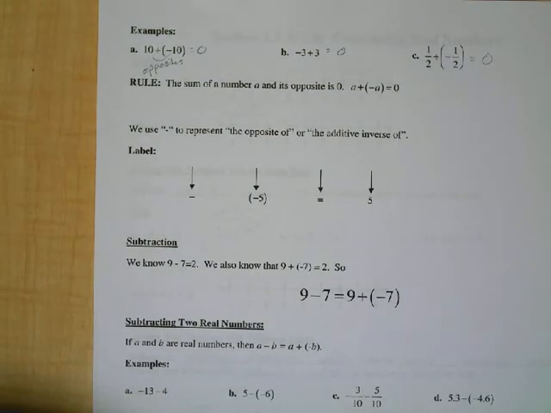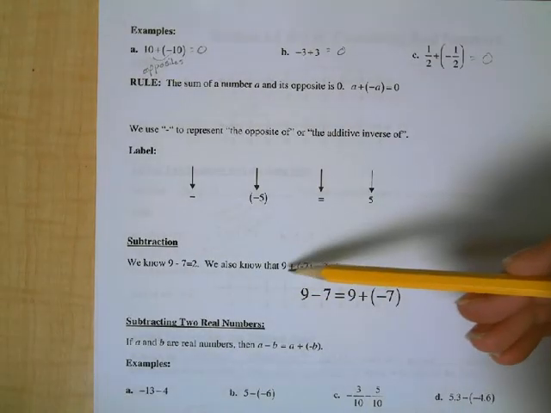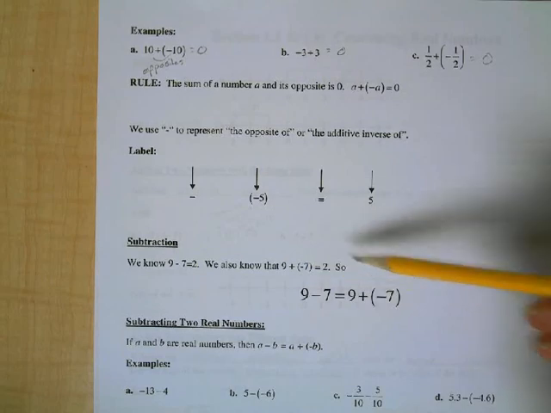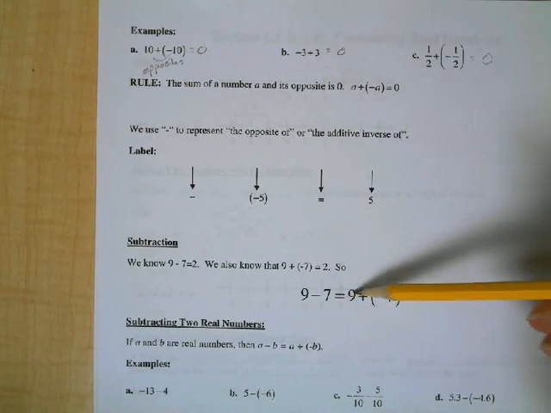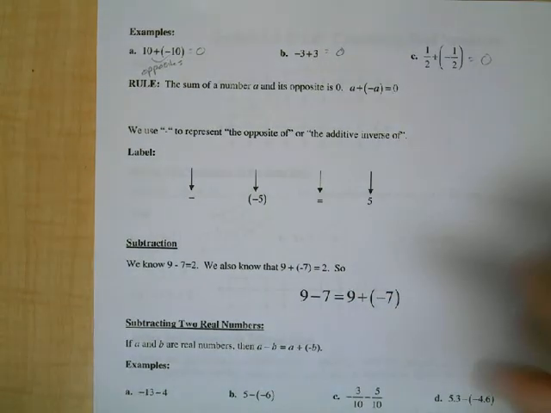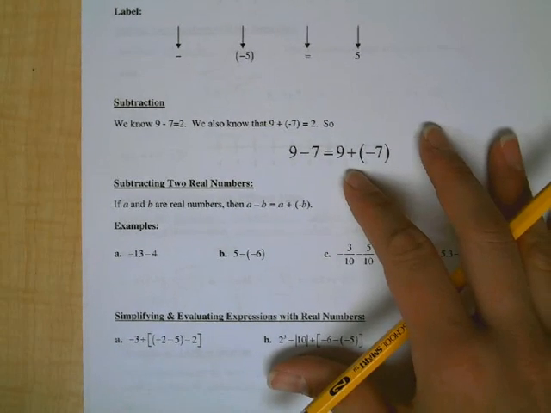Okay, so subtraction. Hopefully we all know how to subtract. We know 9 minus 7 is 2. We also know that 9 plus -7 equals 2. So that means those two things are equivalent. That's all it's saying here. 9 minus 7 is 9 plus -7. Those are the same exact thing. Again, all rules we should be very familiar with. Just want to make sure.